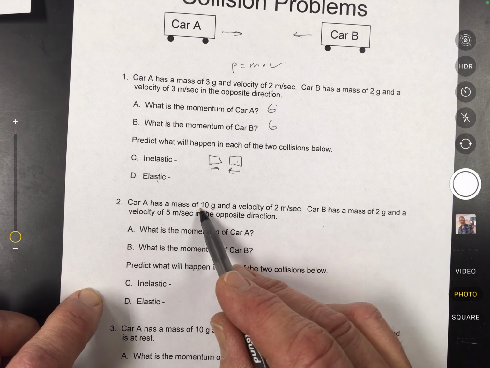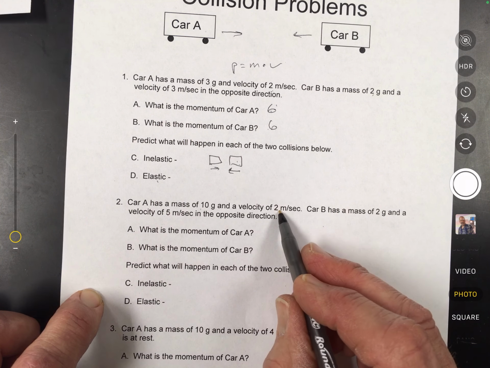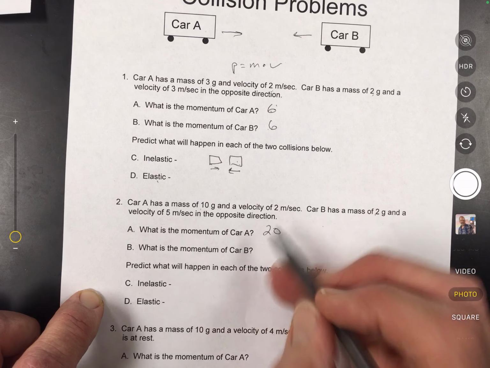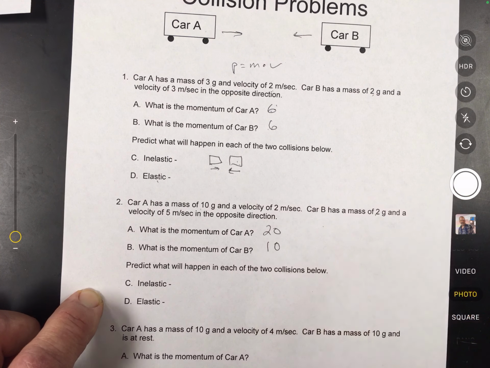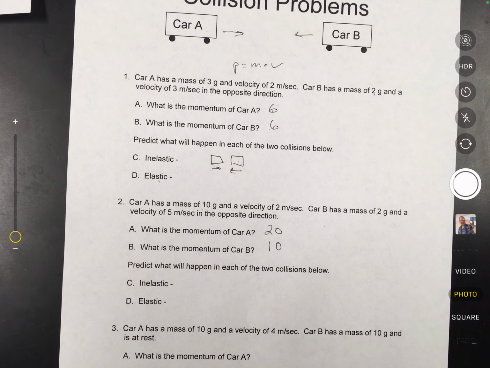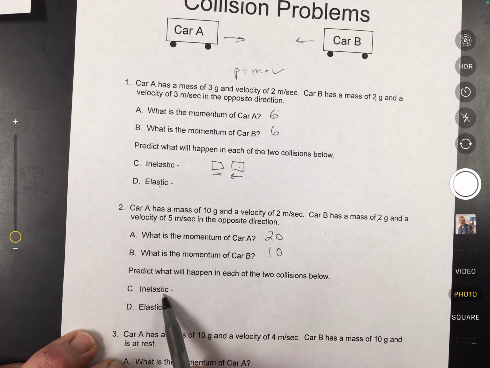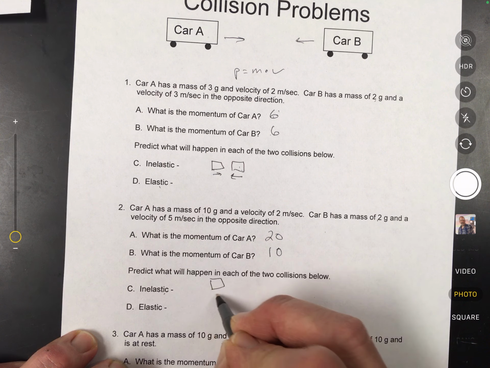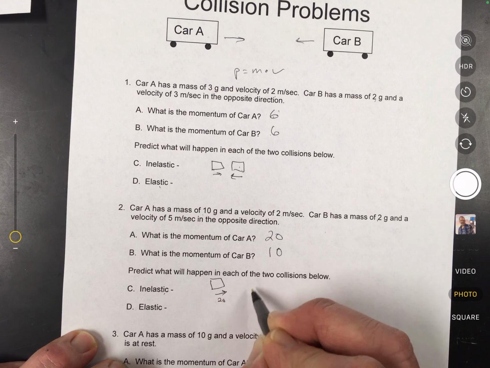A has 10 for the mass, 2 for velocity, that's 20 for momentum. B is 2 and 5, its momentum is 10, so the momentums are different. So now when they come together and stick, inelastic, well, you have 20 going to the right. You have 10 coming to the left.